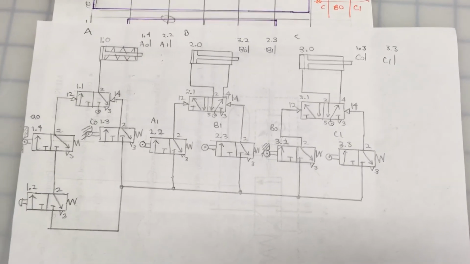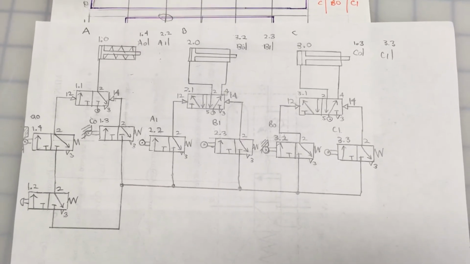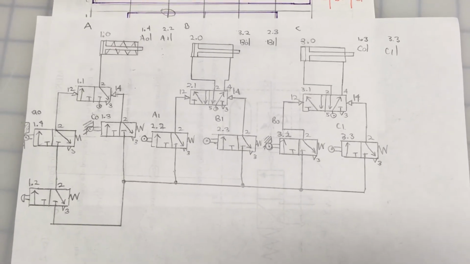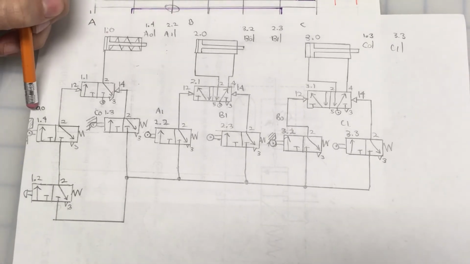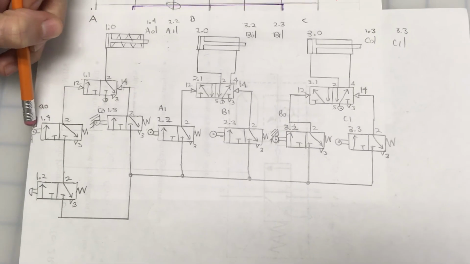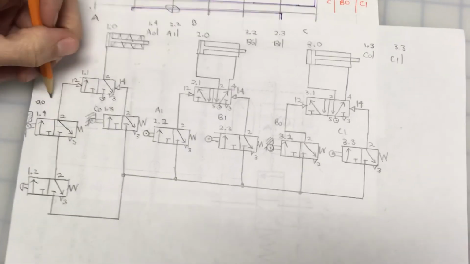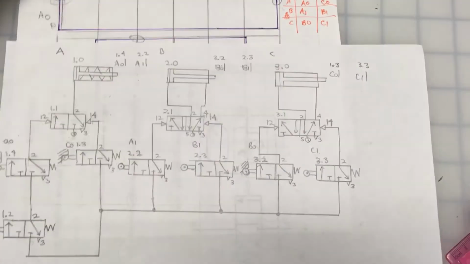Also, when you do your trip cams, what you're going to do is just put them on any of the limit switches that have a 0 after them, so like A0, C0, B0 here.